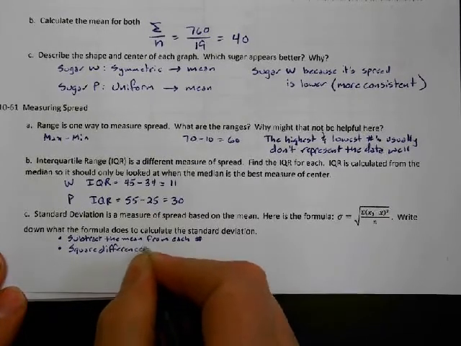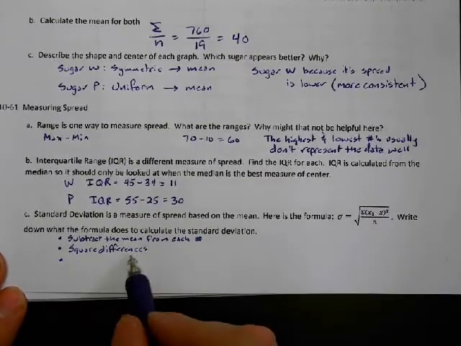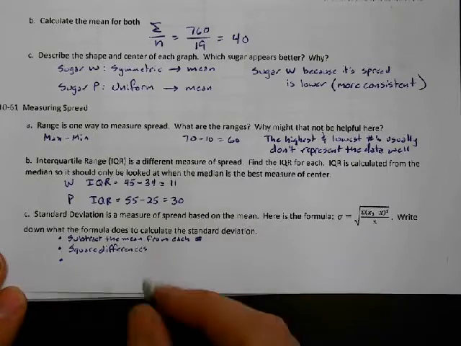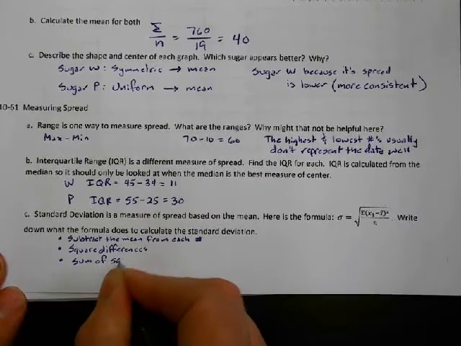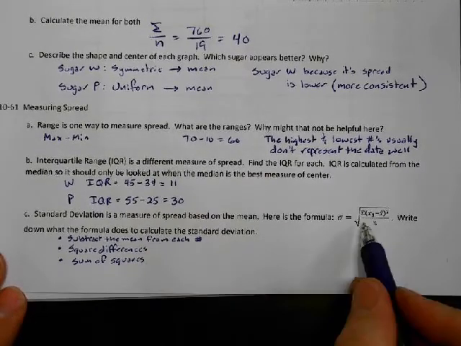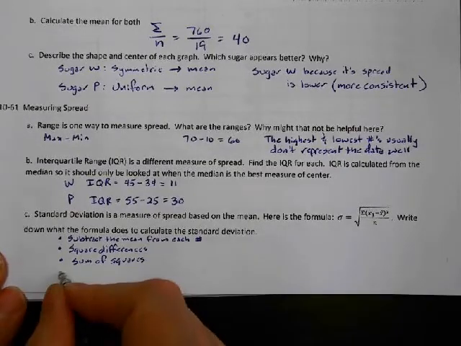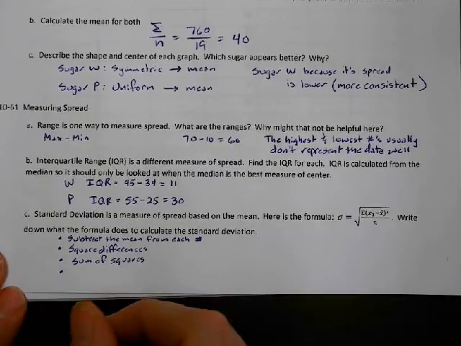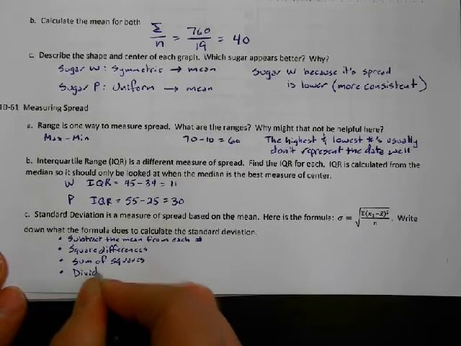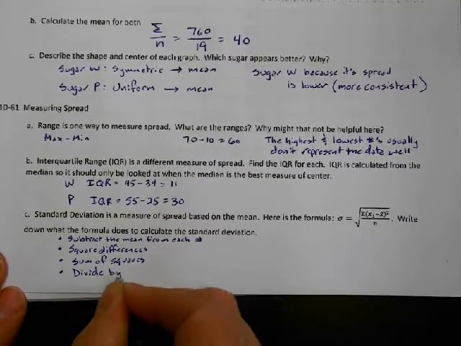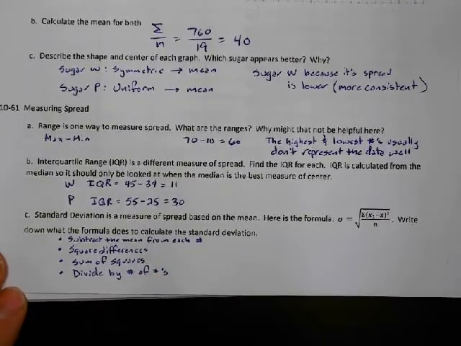Next step, this symbol means sum. So all those numbers that we just got done squaring, we're going to take the sum of the squares. And then that's the numerator. The denominator says n. That means the number of numbers. So after we've taken the sum, we're going to divide it by the number of numbers. In this case, there were 19 numbers in our data set, so we divide by 19. And then the last step is we take the square root.